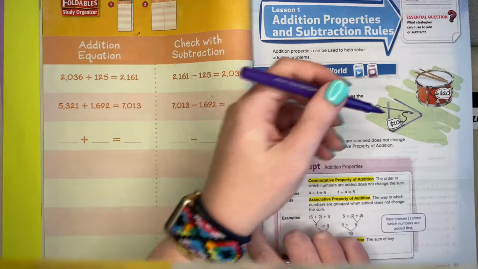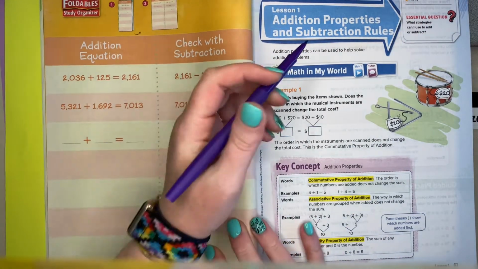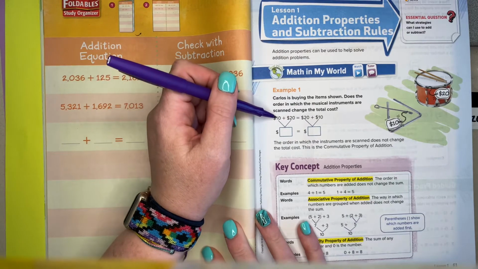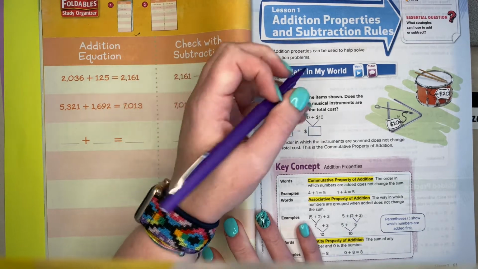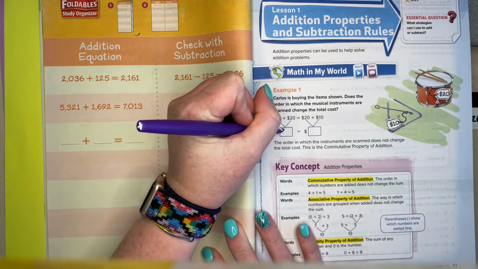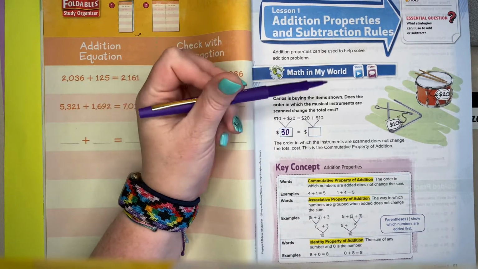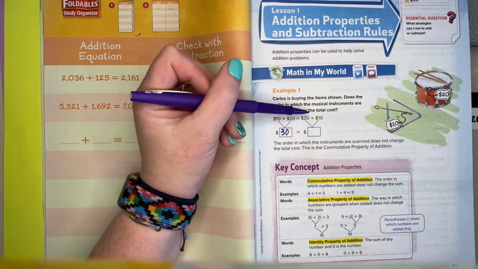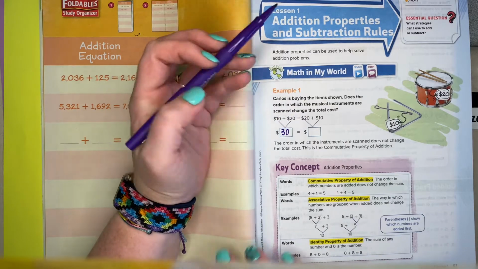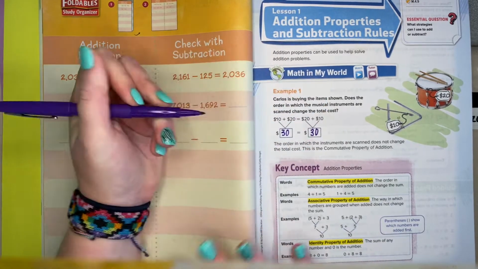So he is buying a triangle and a drum. And they're showing first that they rang up the triangle and then the drum. So if I have $10 plus $20, what is that going to equal? That's right, it's going to equal $30. Or let's say they rang up the drum first and then the triangle. When they did that and I did 20 plus 10, did that change the value? It sure didn't. It's still just $30.